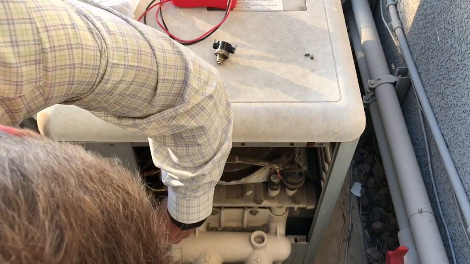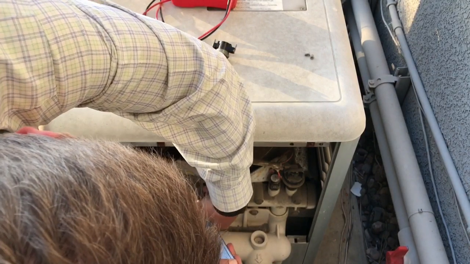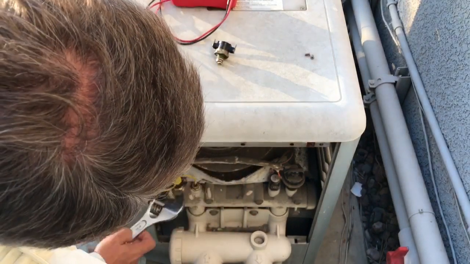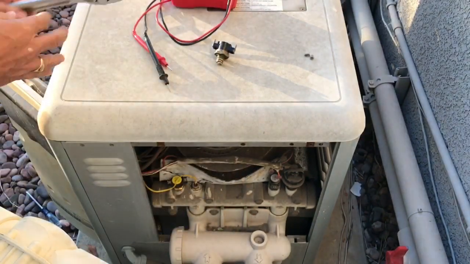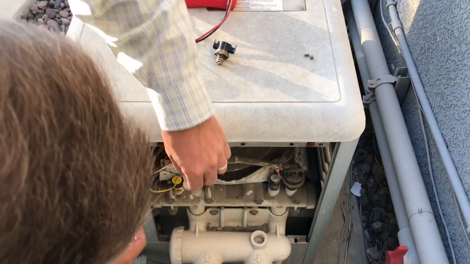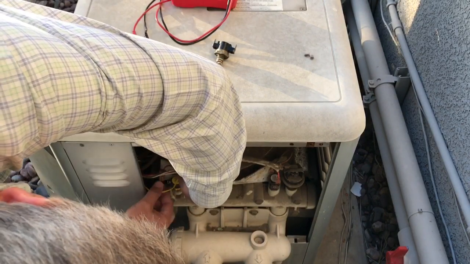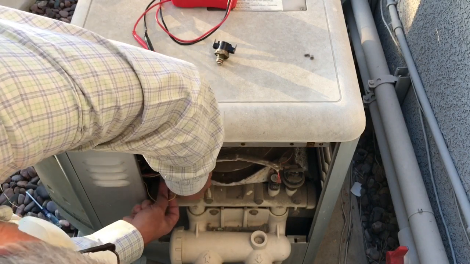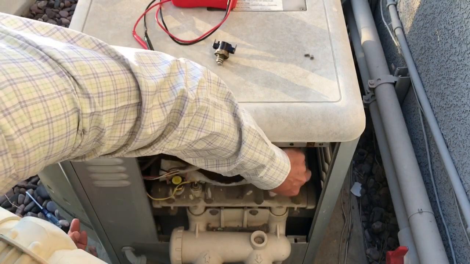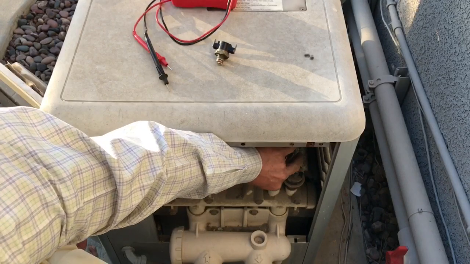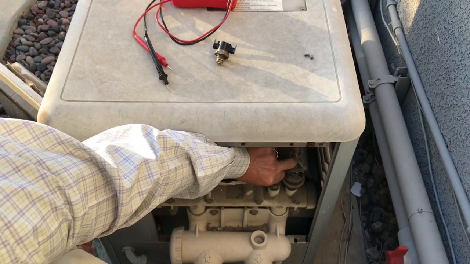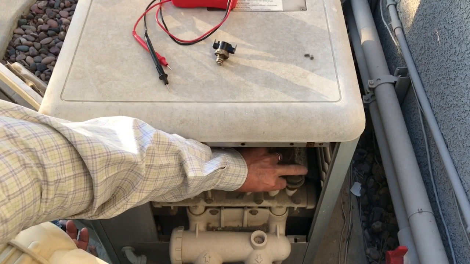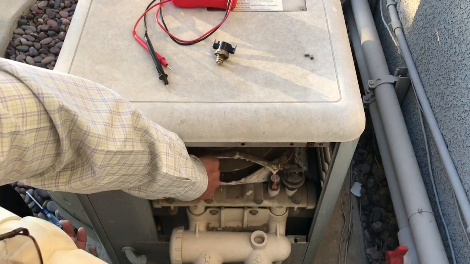So I think that'll be it. I'll just get this one more turn. That'll be good. It's always better to be a little less tight than too tight, because if you over tighten it, it cracks, if you under tighten it, it leaks, and you can always tighten it more. And then just put the terminals back on both switches. Hopefully, if all works out okay, our E02 air code will go away.